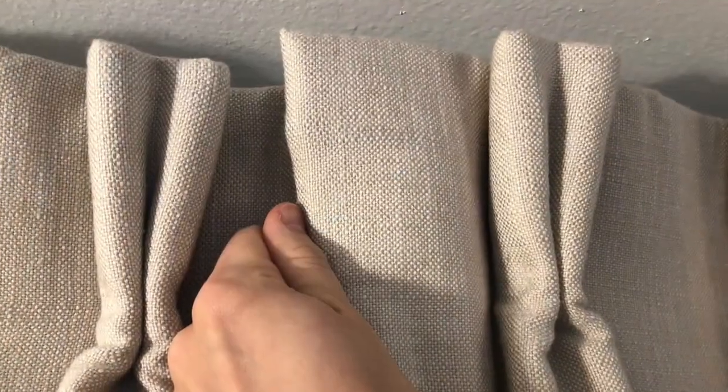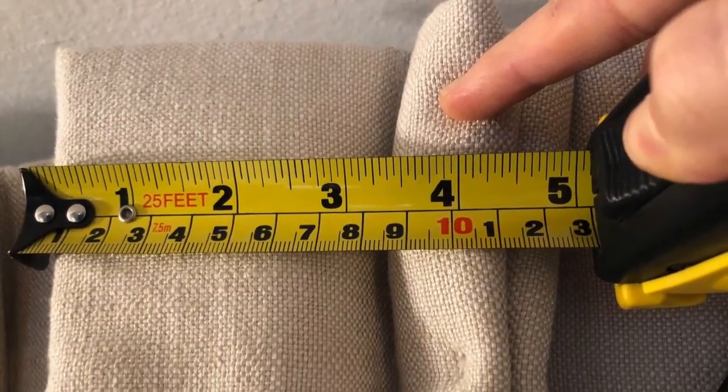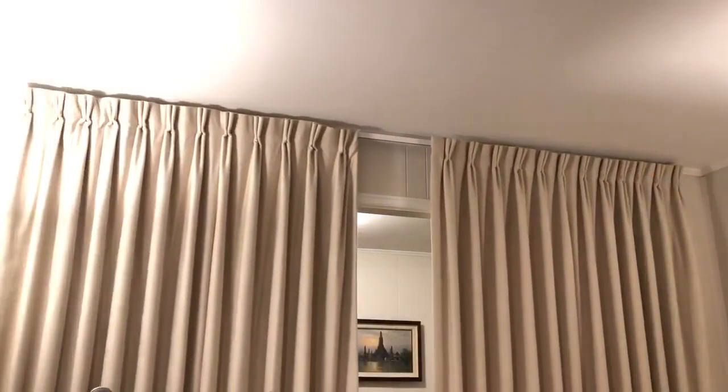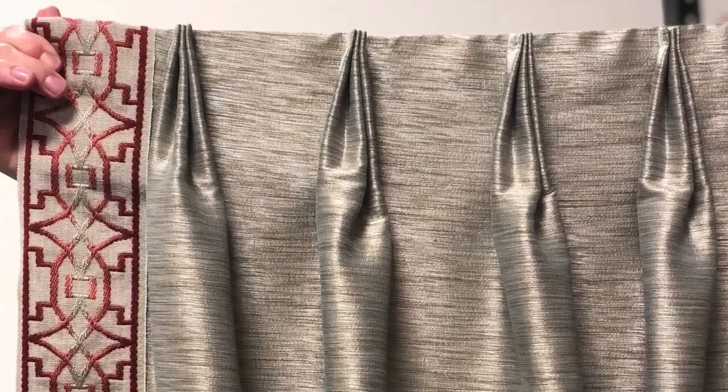More often than not, we proceed with our standard 3.5 inch measurement for the overlaps as well, providing full coverage when the draperies come together as they close. However, if you've requested a wide trim down the center of your panels, we might suggest accommodating with a wider overlap so that the trim doesn't fall into the first pleat along the top.